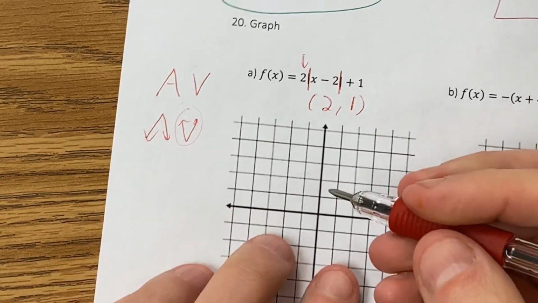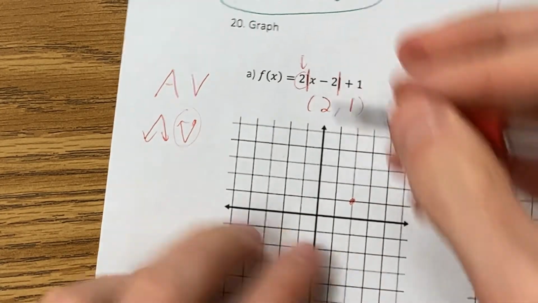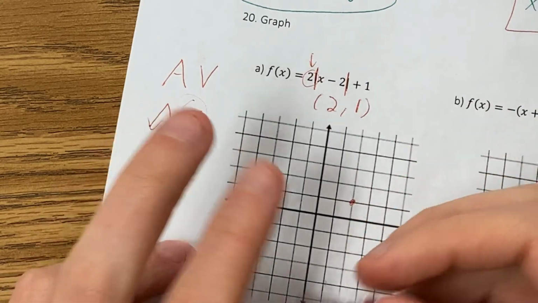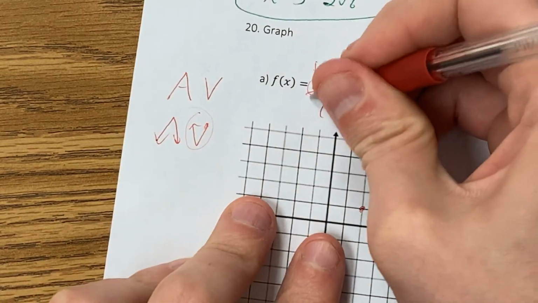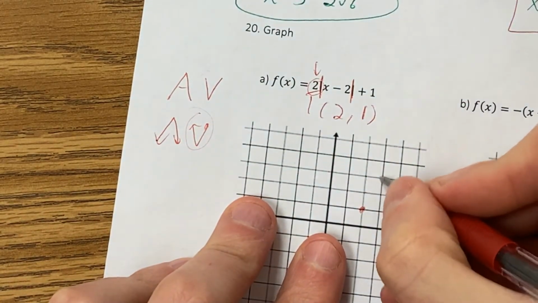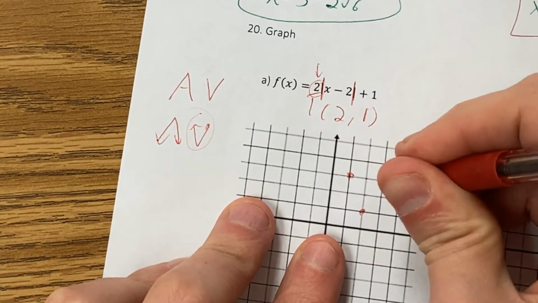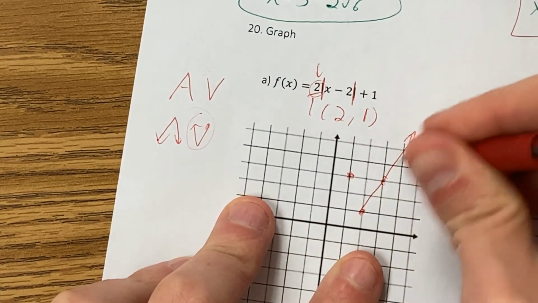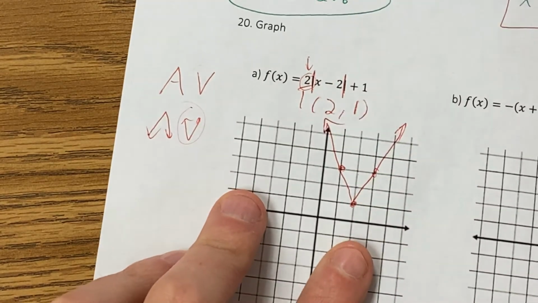We're going to make a V shape. This number in front is the quote-unquote slope. You can go up 2 and over 1. So up 2 and over 1, up 2 and over 1, and you make a V shape. And that's it.